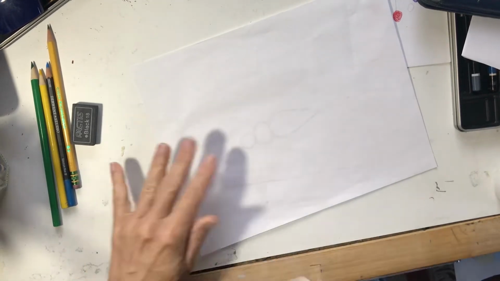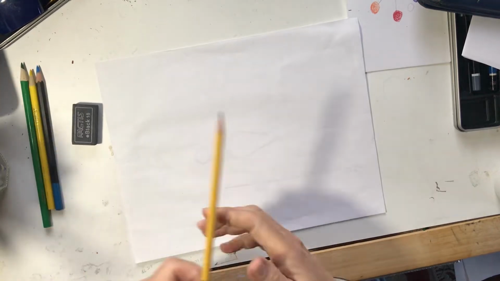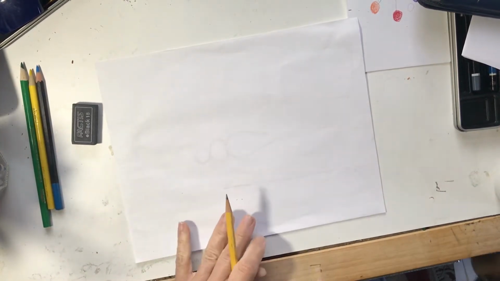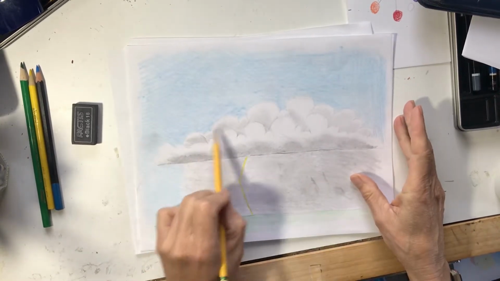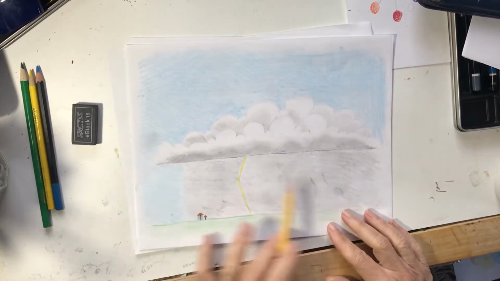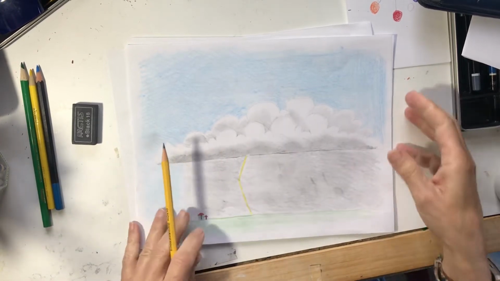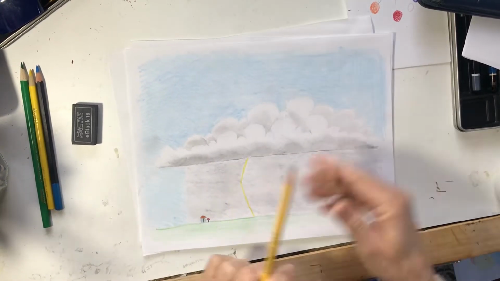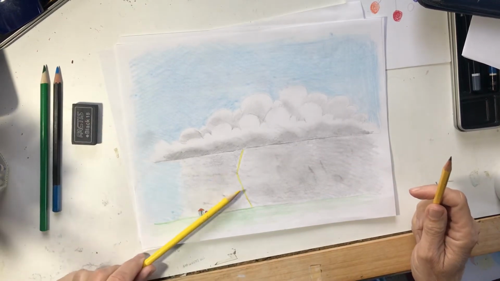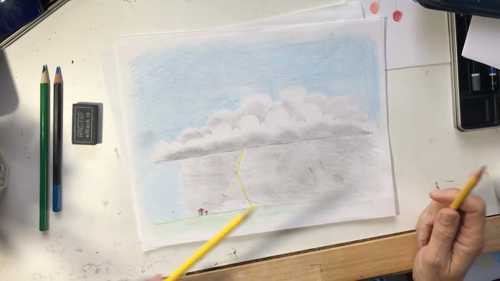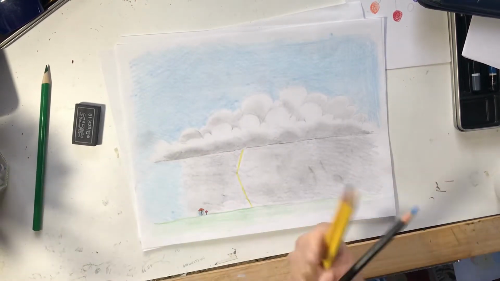And we're going to use a lot of our drawing pencil, just this pencil, because you could see all of this is all just this pencil. The rain is this pencil. The shading is this pencil. So we're going to use a lot of this. We're going to use yellow for the lightning coming down. Let's see, blue for the sky. I'm going to use green.